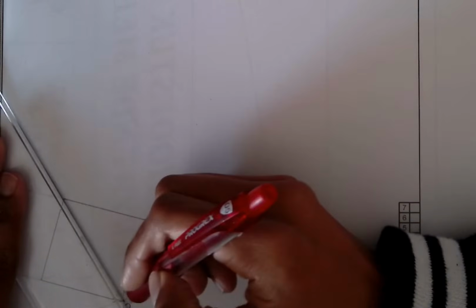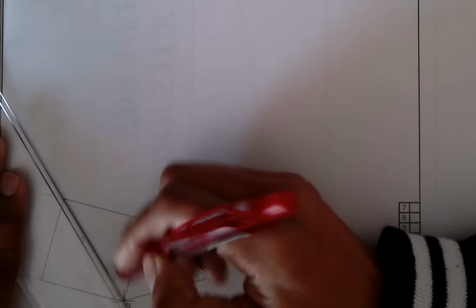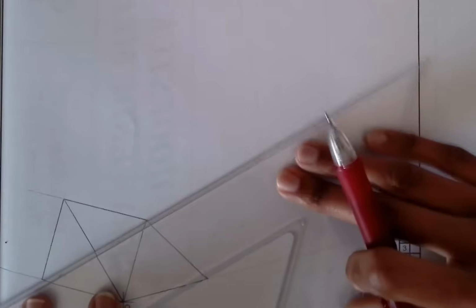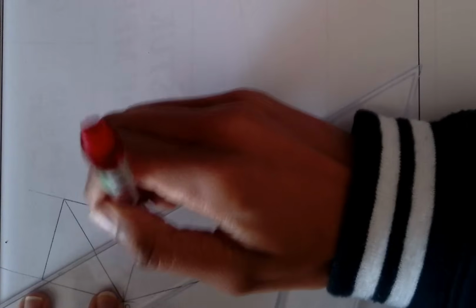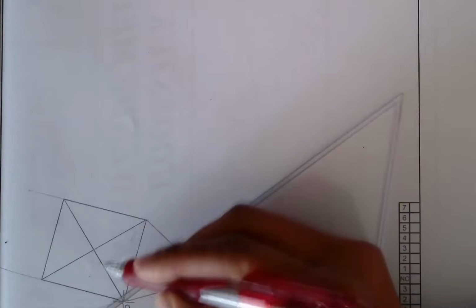So now that my square is outlined, I'm just going to join opposite corners to create those triangles that make up the pyramid or the apex. So this is your apex here.